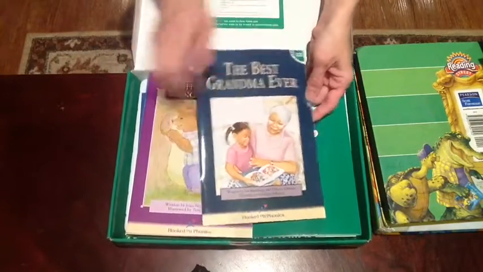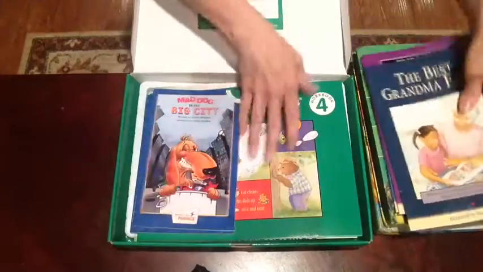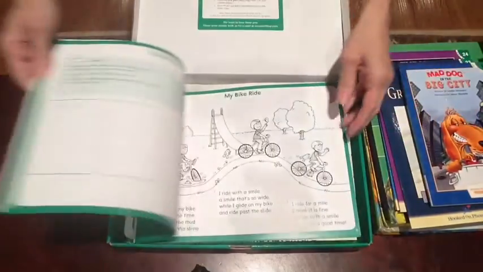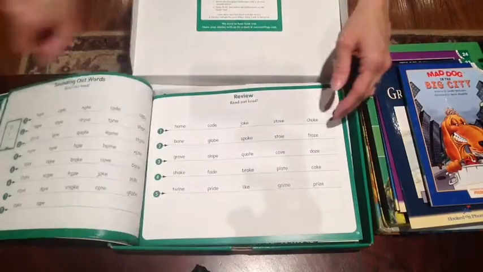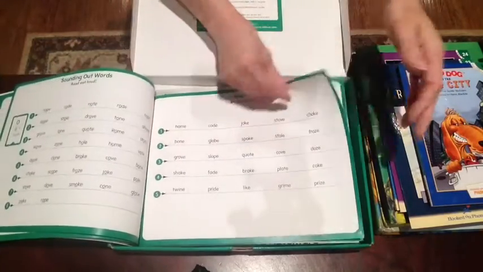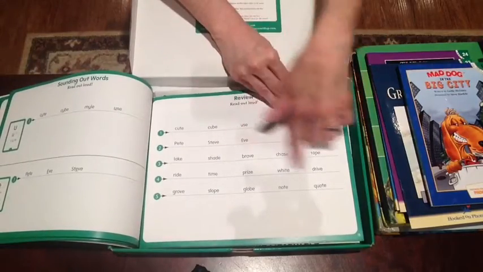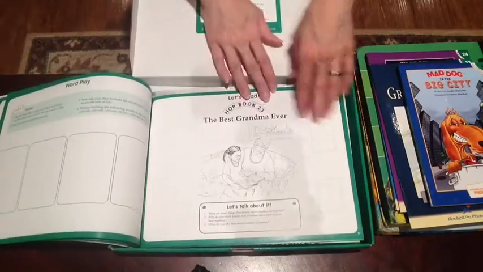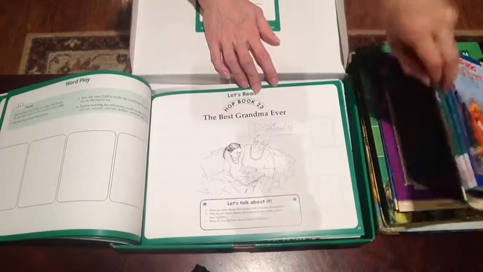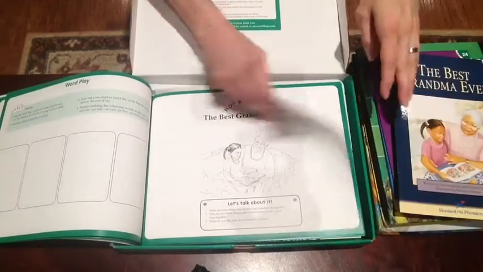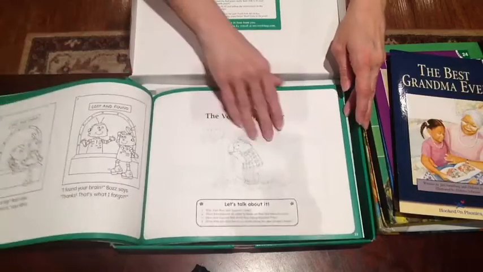They have readers that come with them. As you go through the book, you'll come to practice words to read, which he needs practice on all of this. So this is really good for him. Then you'll come to these and it says, basically, go find this book and read it. So we'll do that.